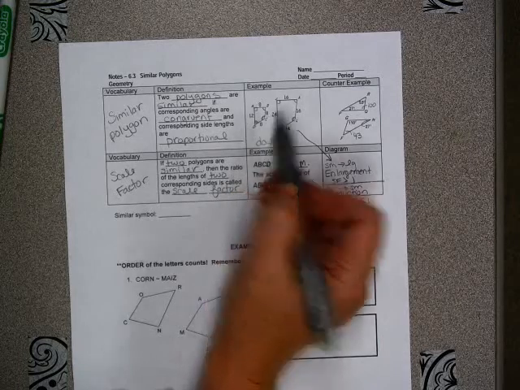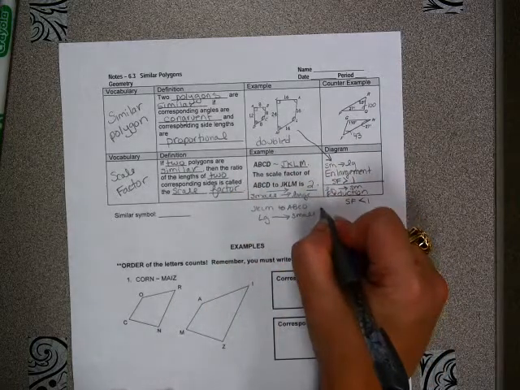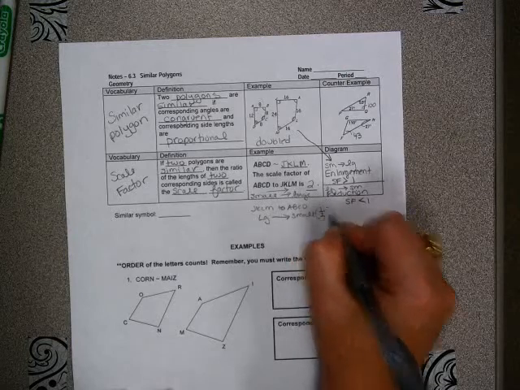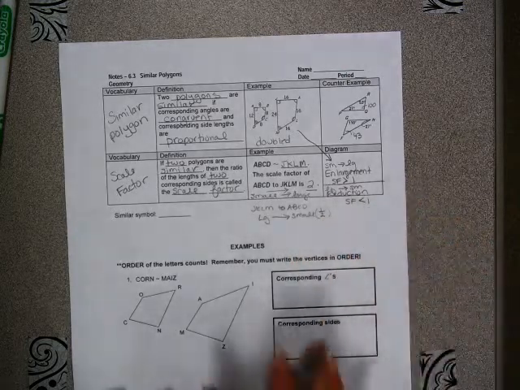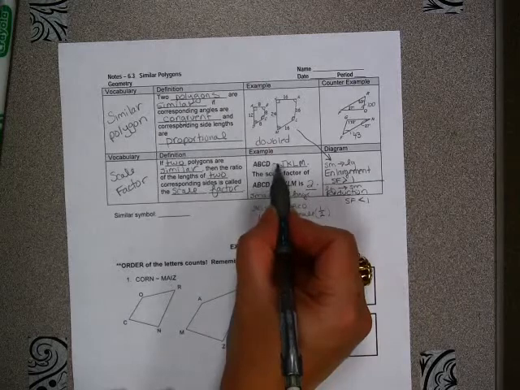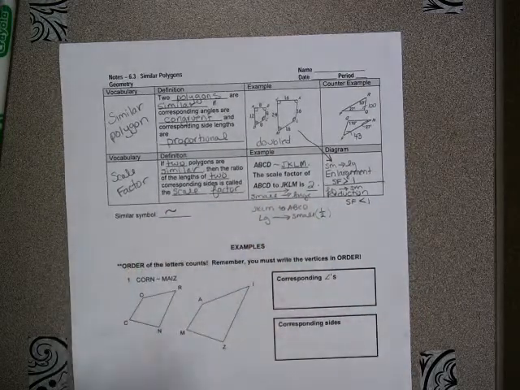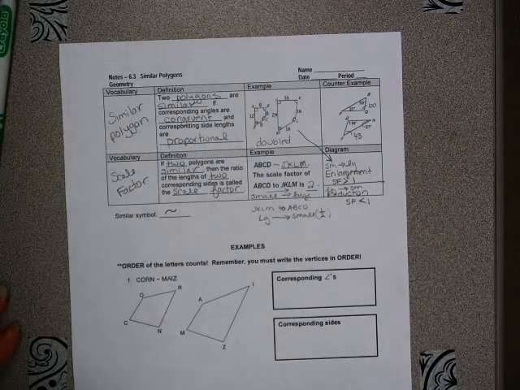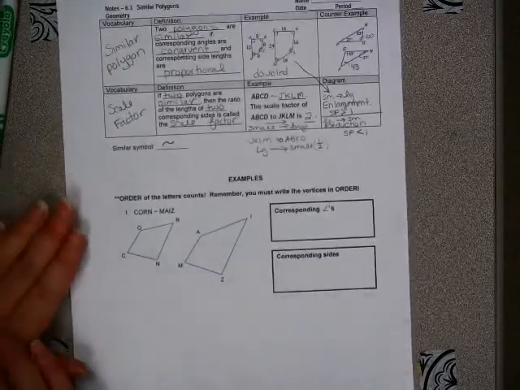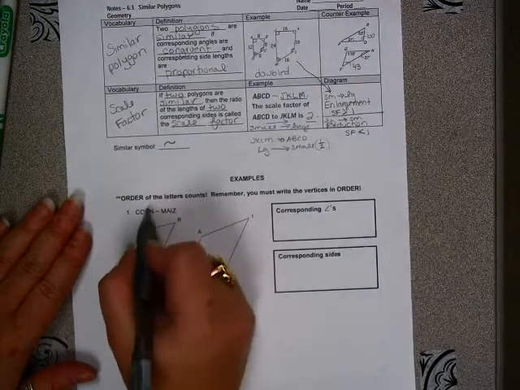We multiply it by 1/2. So here, this would be 1/2, and that's why it says less than 1. The symbol right here is the similar symbol. It's kind of like congruent, but without the equal sign. Okay, let's do a couple of examples.